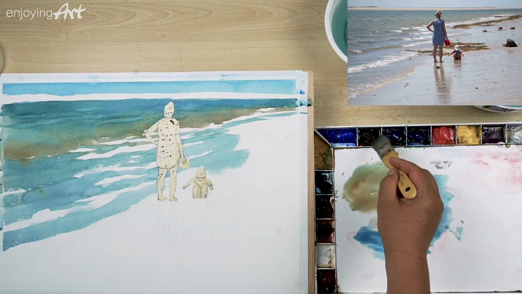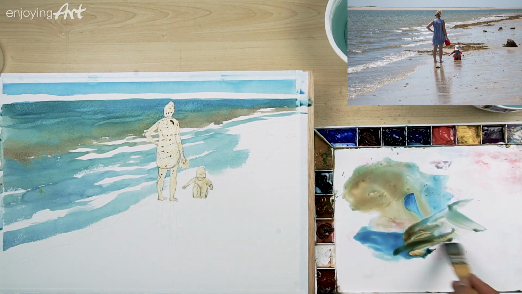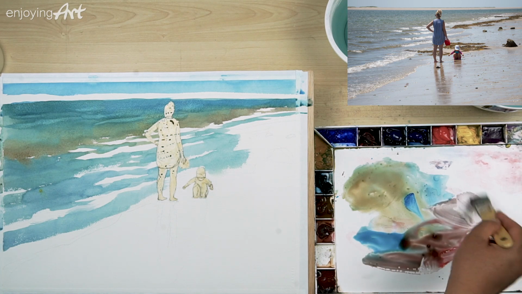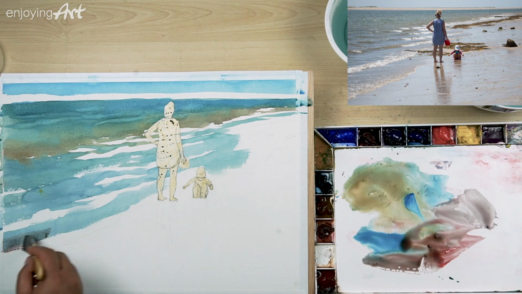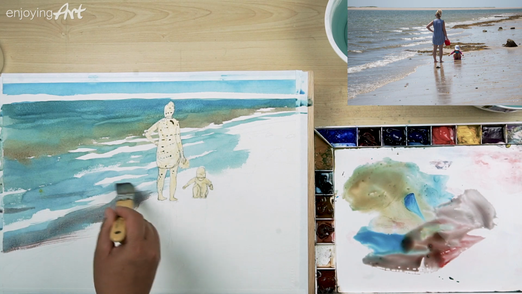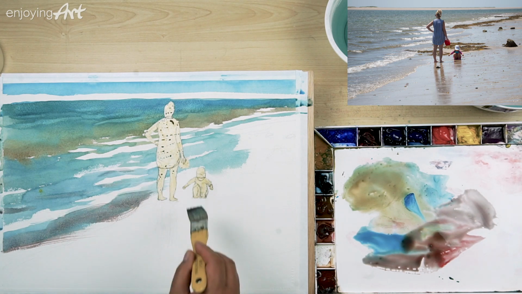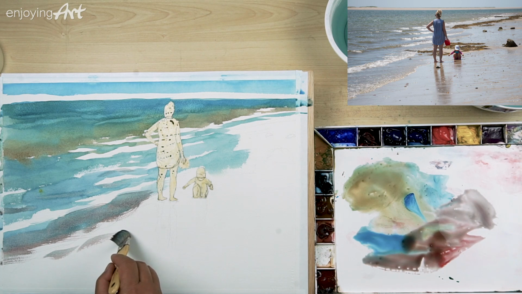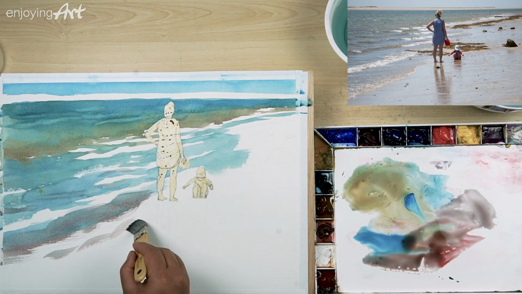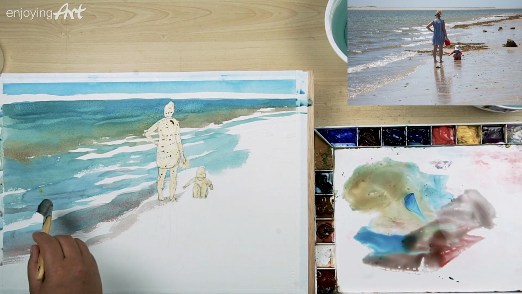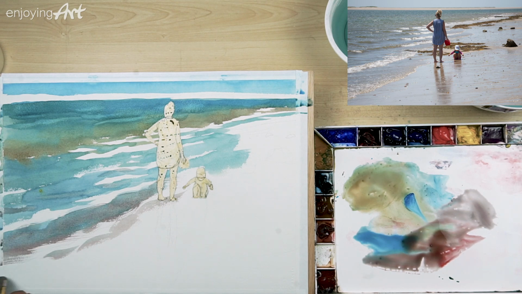Now I have quite a bit of some brown color and actually a little red color too. So keep squinting your eye to see how the things connected.